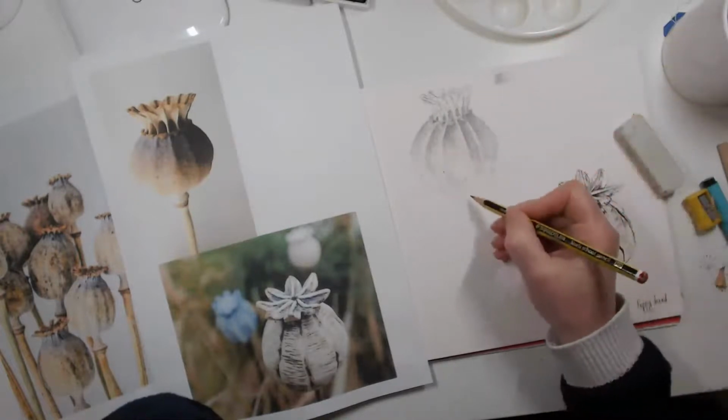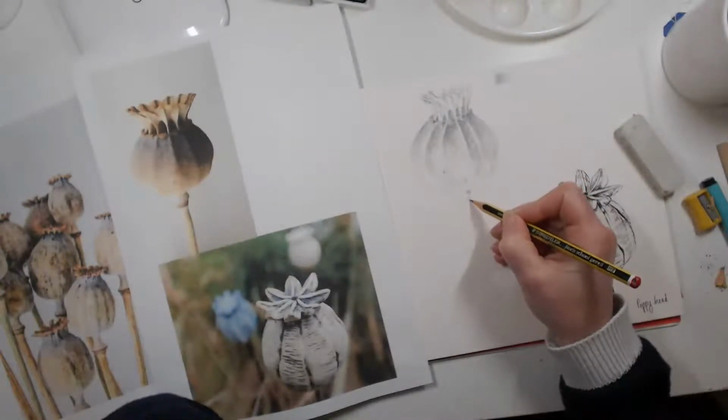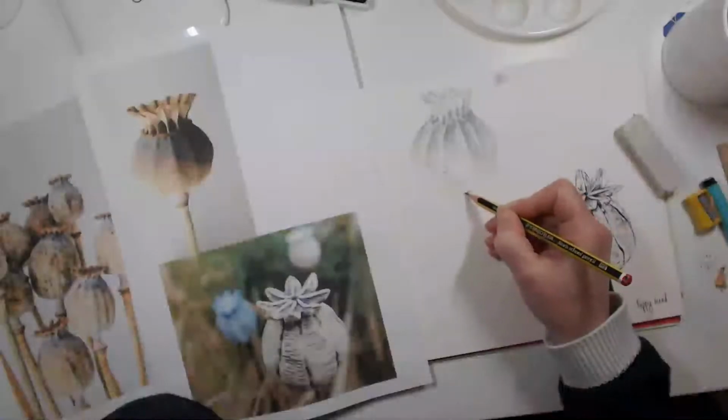And then I've just got it down here to do. So I'm just changing the angle in which I'm shading, because that's just going to help with perspective on there.